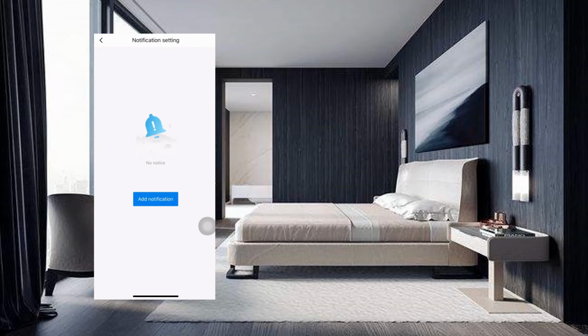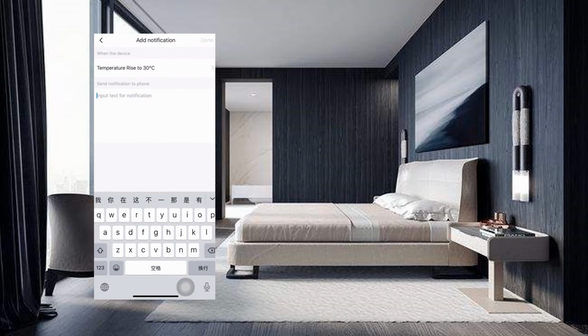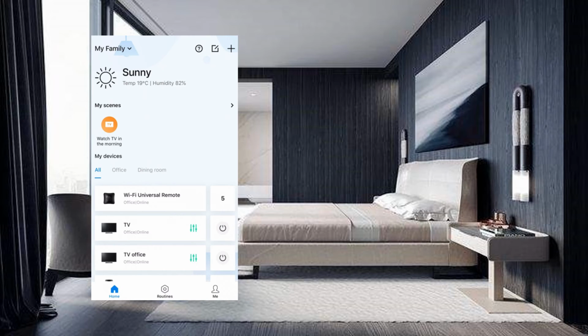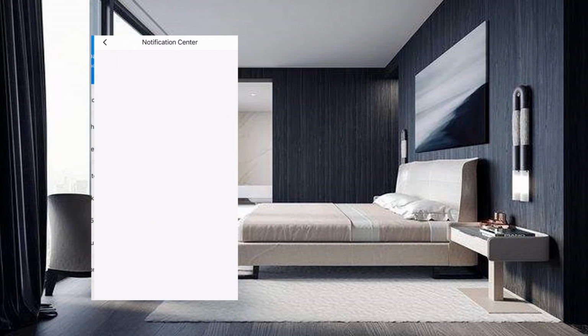If you just want to get alert of device state change, another way is to set it in device property. Enter device control page, tap the top right button and choose property. Then tap notification setting. This is same as what you can do in routines. All routine results are saved in your account. To check your routine results, go to Me page and tap Notification Center.